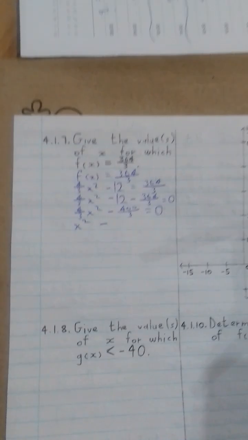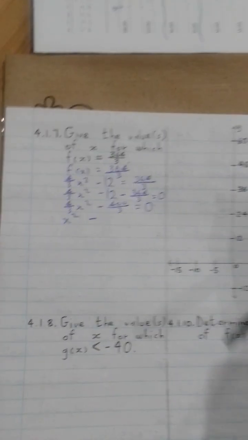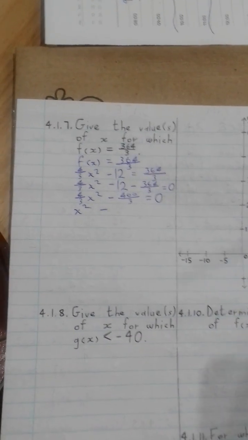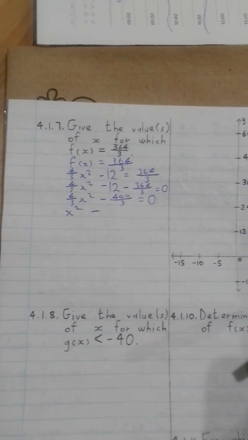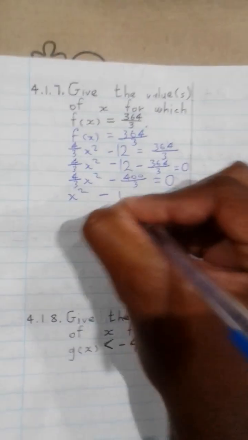Divide everything by 4 over 3. We're going to get x squared equals 400 over 3 divided by 4 over 3, which is 100.